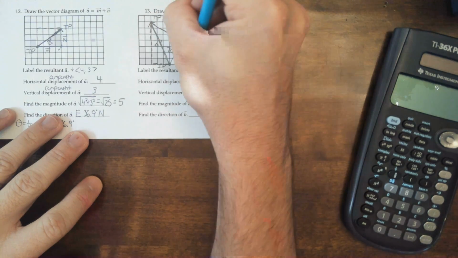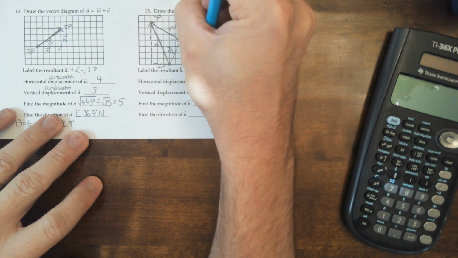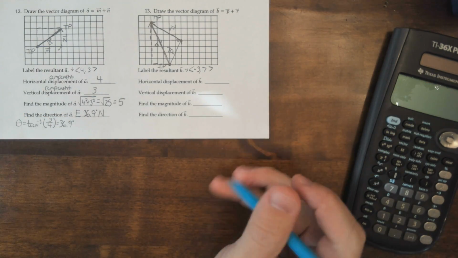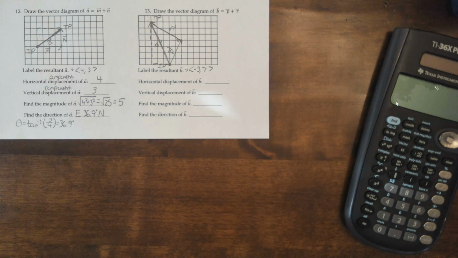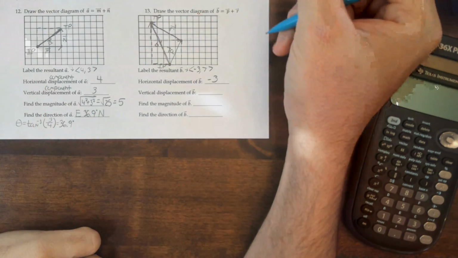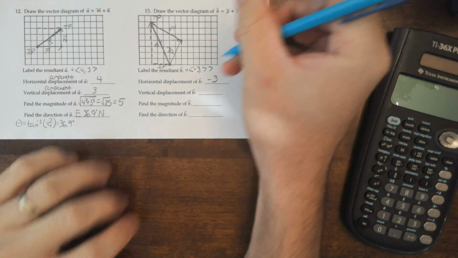So our component, since we went left, is negative, and then up 7. I'm not going to scratch out displacement this time. We know displacement is just asking you the same thing as the component. So what was my horizontal component? I went left 3, so we're going to write a negative 3 there. What's my vertical component?